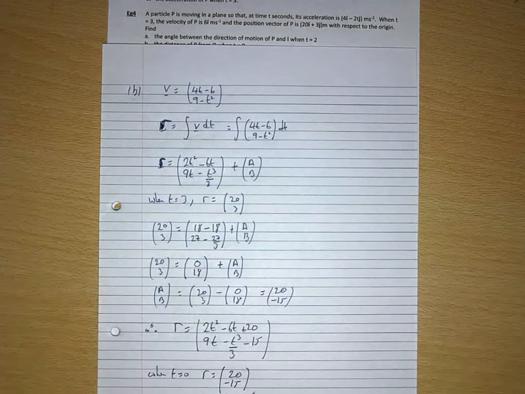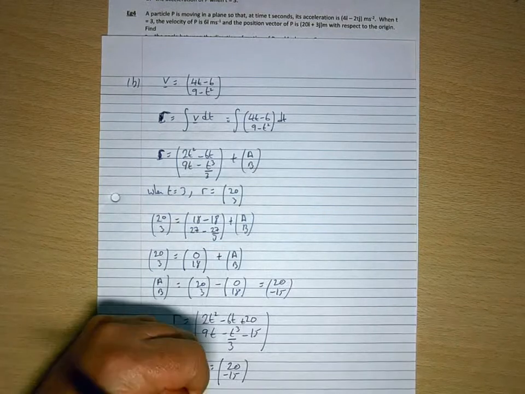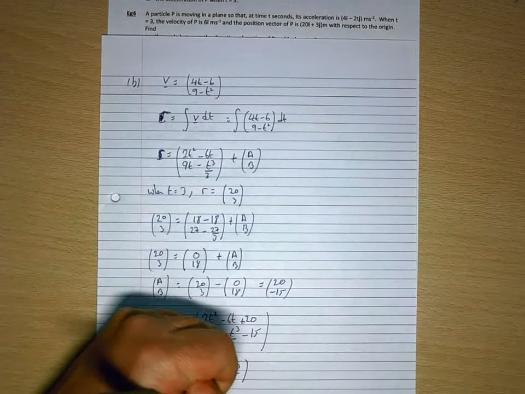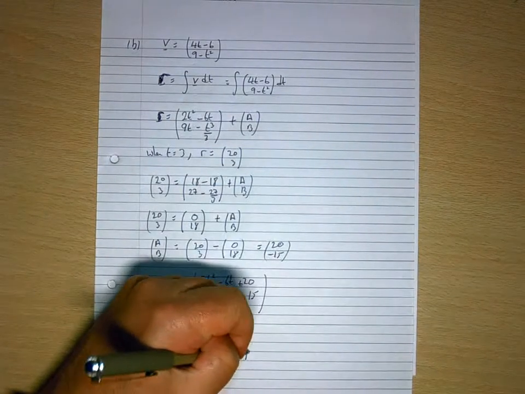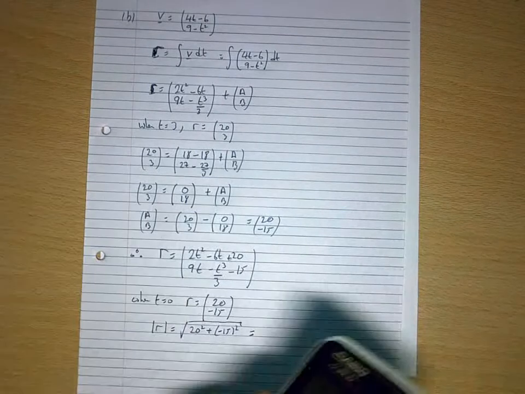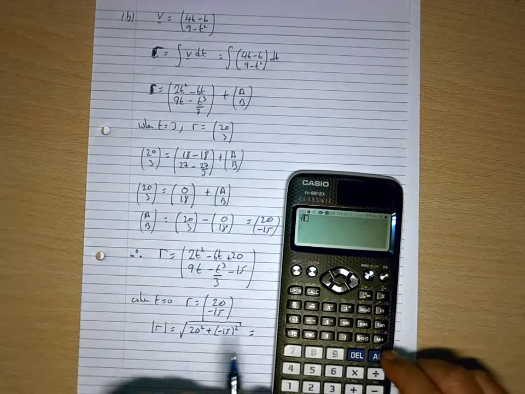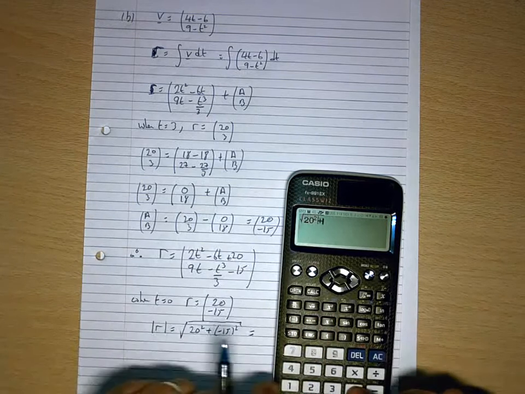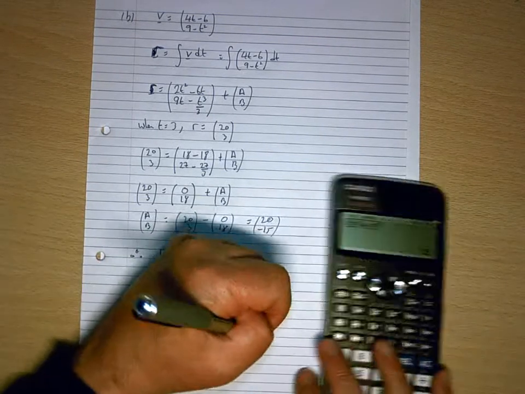So to find the distance, we find the magnitude of that, which is the square root of 20 squared plus minus 15 all squared. So that would be 20 squared plus 15 squared, which is 25 meters.